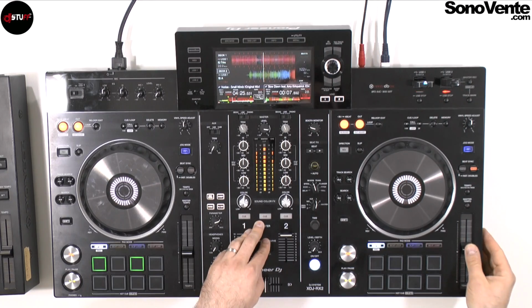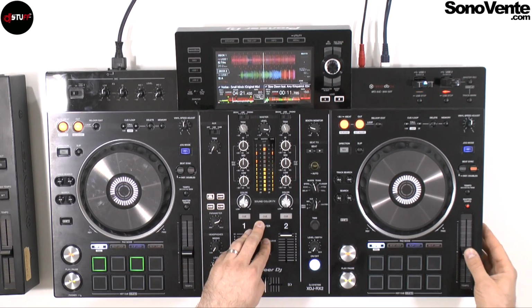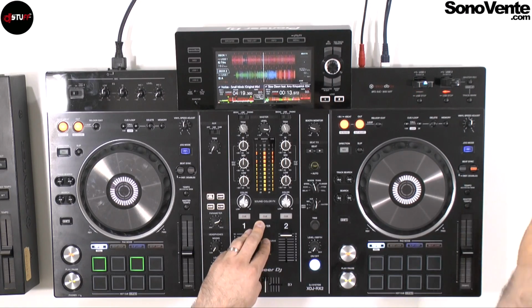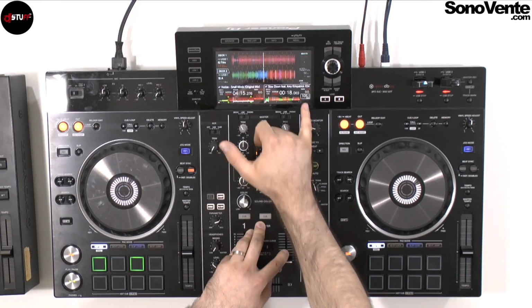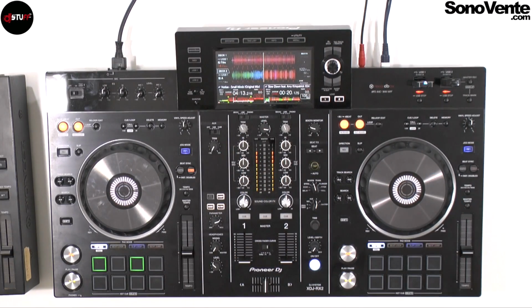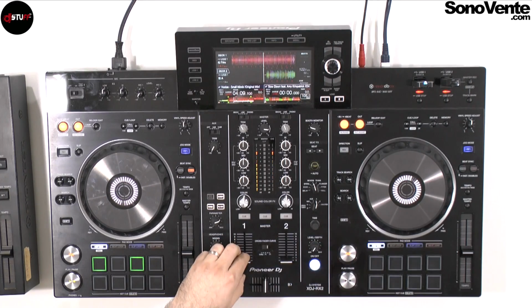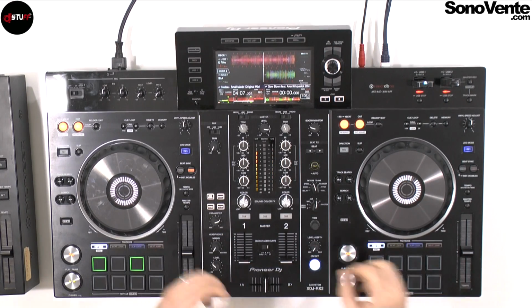I don't want to use master tempo here to match. You have 122 on the left and 105 on the right. You can't make this matching possible, but with some tricks you can.